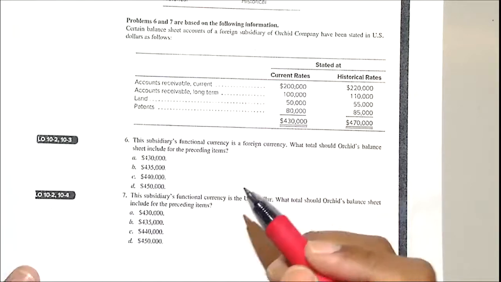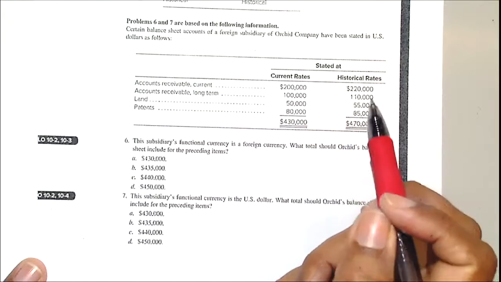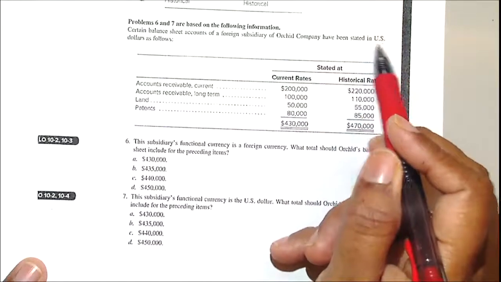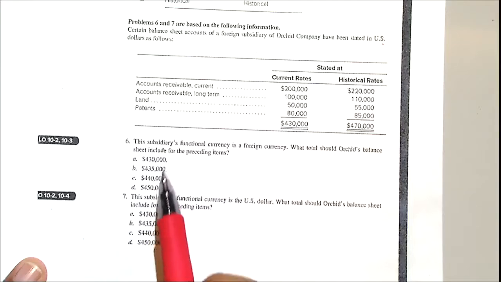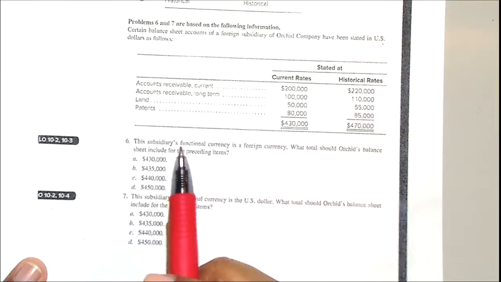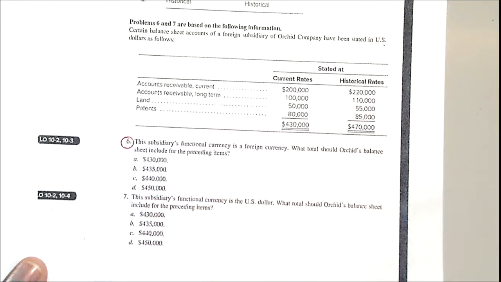So these are the certain balance sheet items for Orchid Company. This is the parent company, USA, and they have a foreign subsidiary. Now, number 6, what is the functional currency of the subsidiary company? Let's see who can help me, Liam or Ashley. What is the functional currency of your subsidiary company?